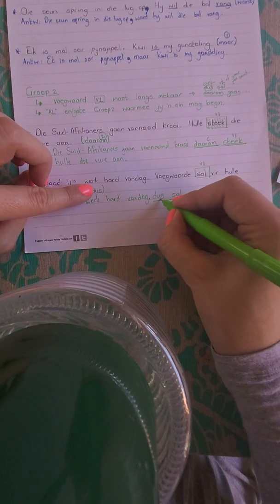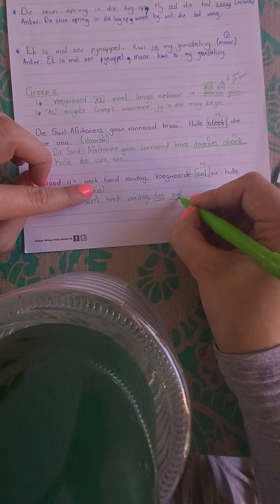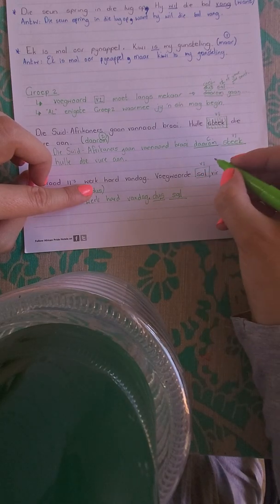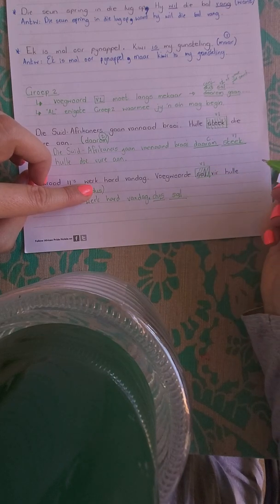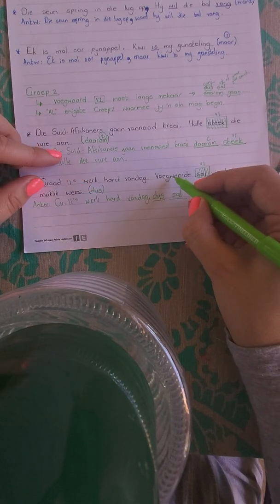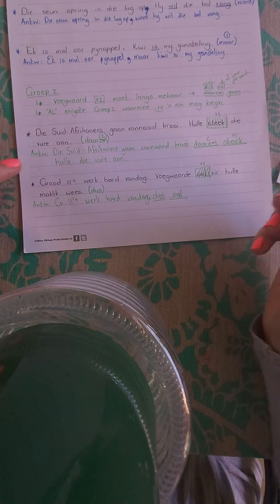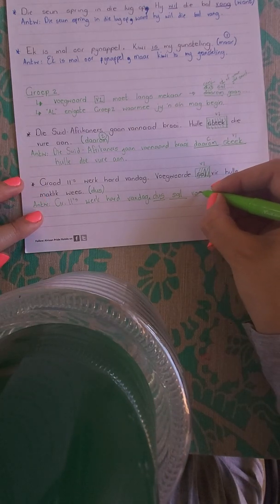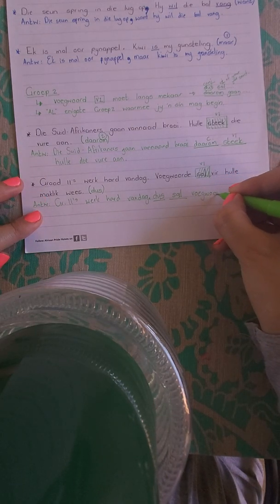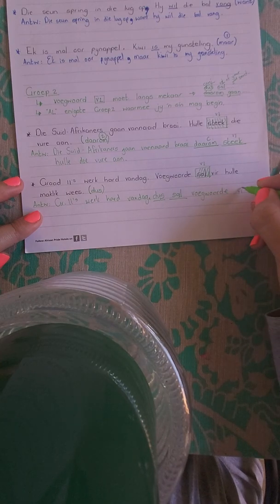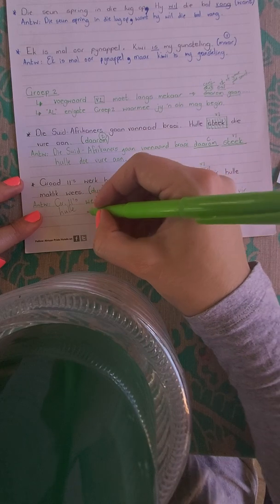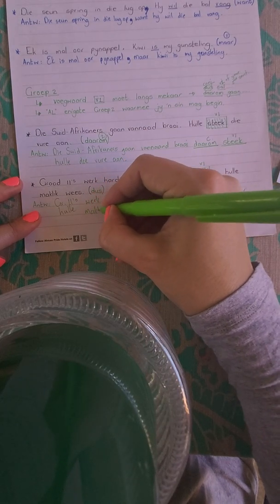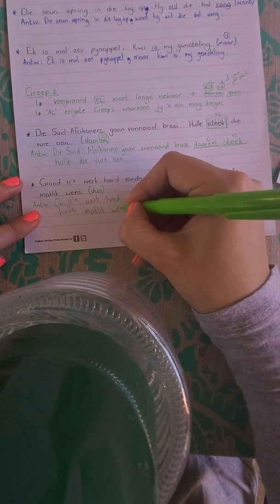So I have dus, then the first verb of the second sentence. Once I've written down my verb, cross it out so that you know that you've used it, and only write down what is left in the order that it appears: sal voegwoorde vir hulle maklik wees.